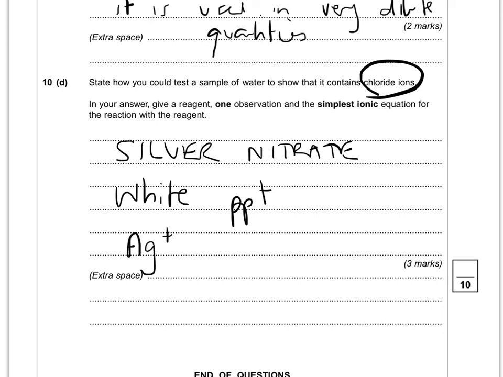And then the simplest ionic equation is silver ions reacting with the chloride ions to make your silver chloride precipitate. That's it. The nitrate ions don't need drawing because they'd be spectator ions, and, well, they only say chloride ions in the question anyway, so there's nothing to write with that.